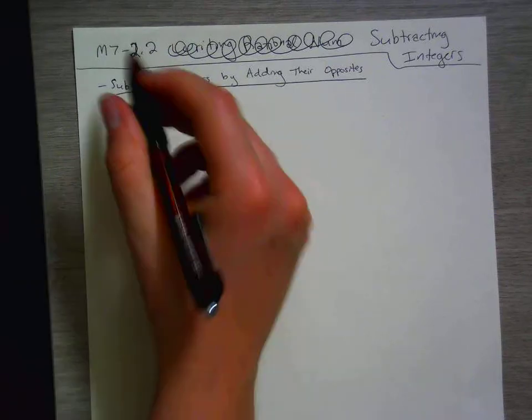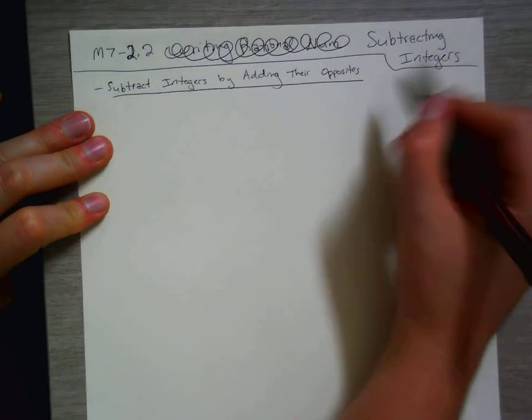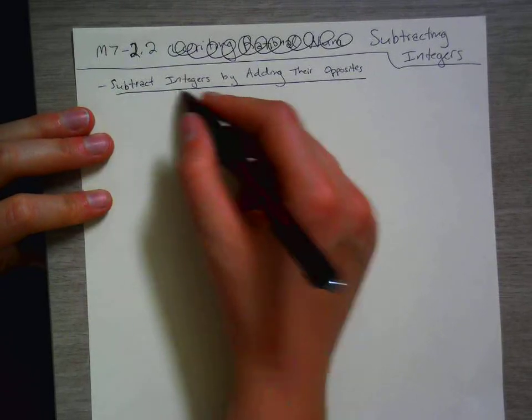Math 7, section 2.2, subtracting integers. First we're going to start by subtracting integers by adding their opposites. We're going to add the opposites.